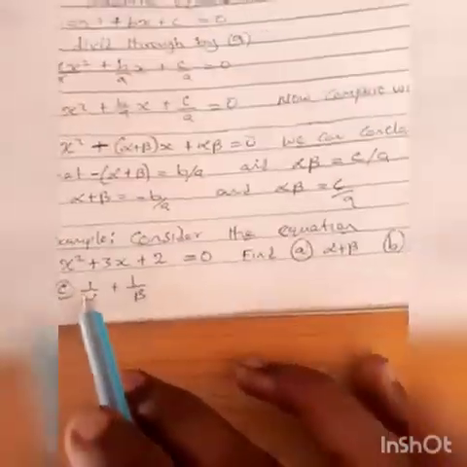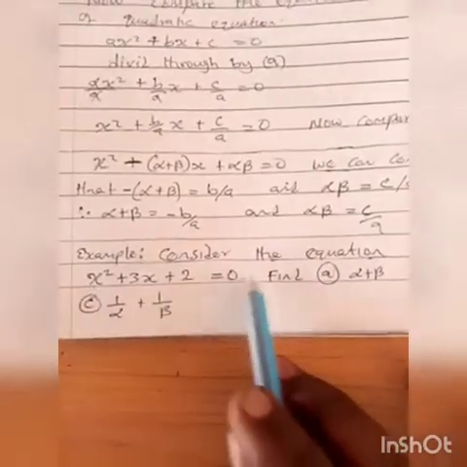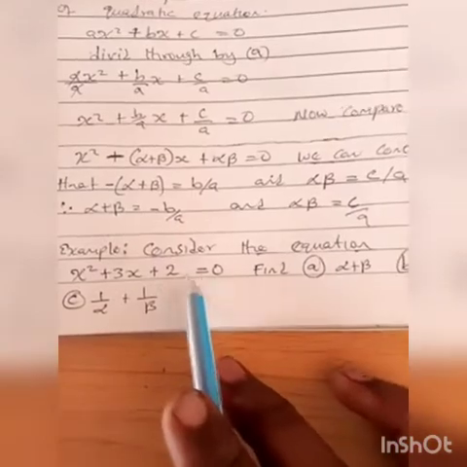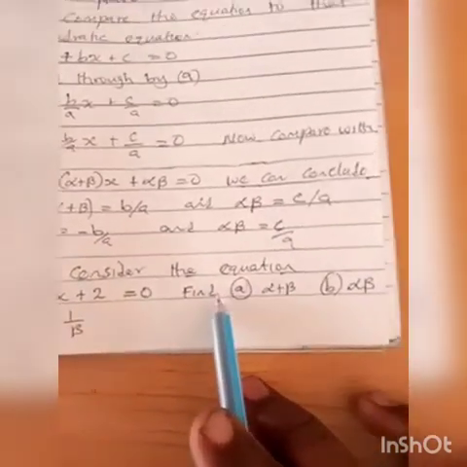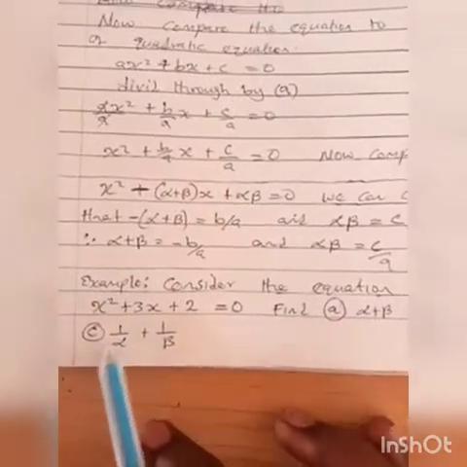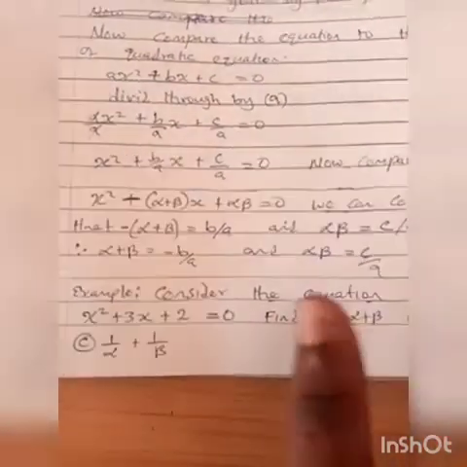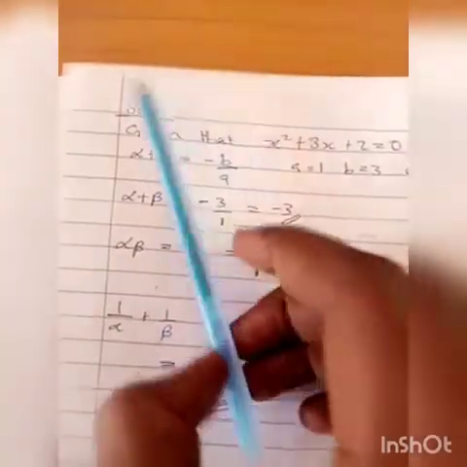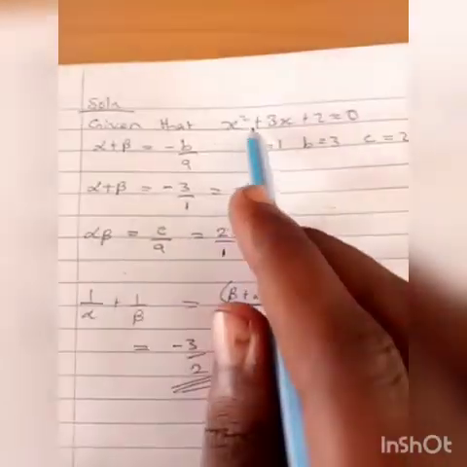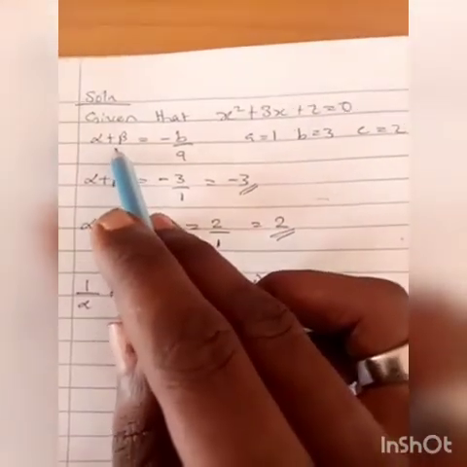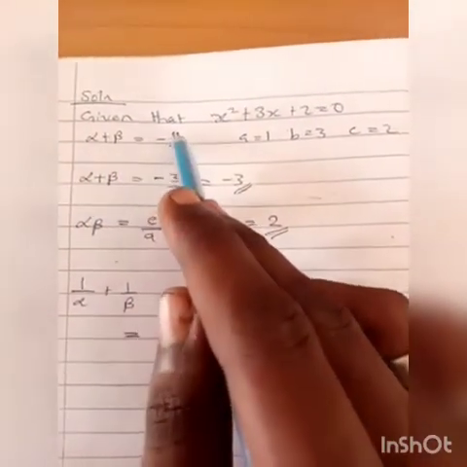So now let's consider an example. Consider the following equation: x squared plus 3x plus 2 is equal to 0. We are asked to find a, alpha plus beta, b, alpha beta, c, and 1 over alpha plus 1 over beta. So from here, our equation says x squared plus 3x plus 2 is equal to 0. So alpha plus beta is equal to minus b over a.